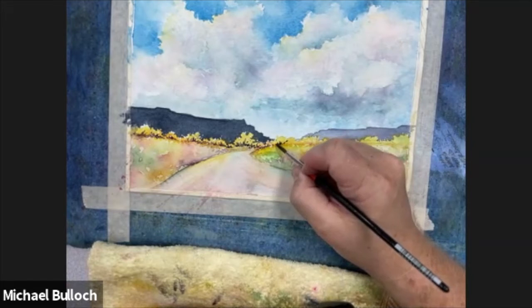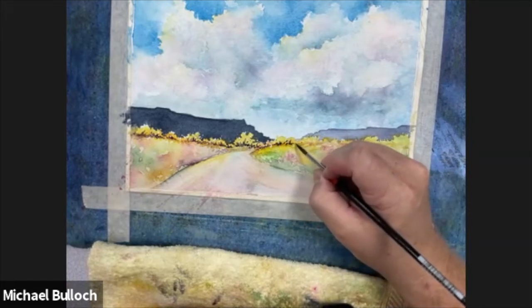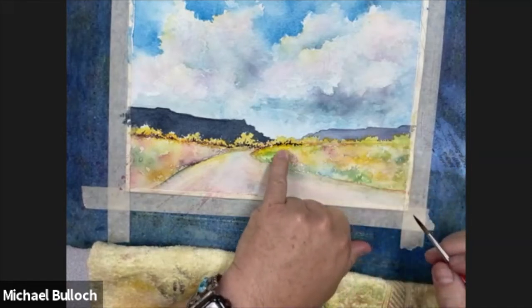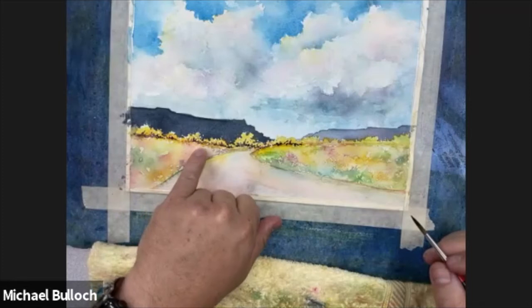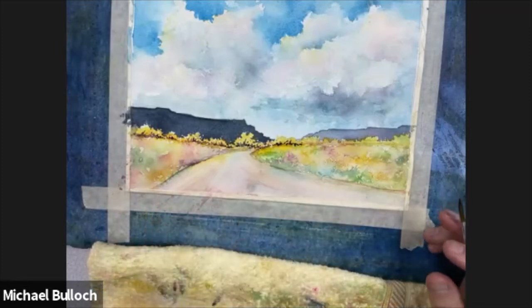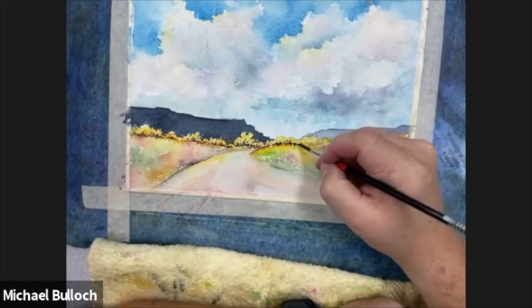Maybe we'll go back to a little bit of the violet over here. I want to continue this around here, and you can also see that I'm doing an uneven edge. I'm not drawing a straight line, so it looks like the grass is coming up in front of, because of this little rise.